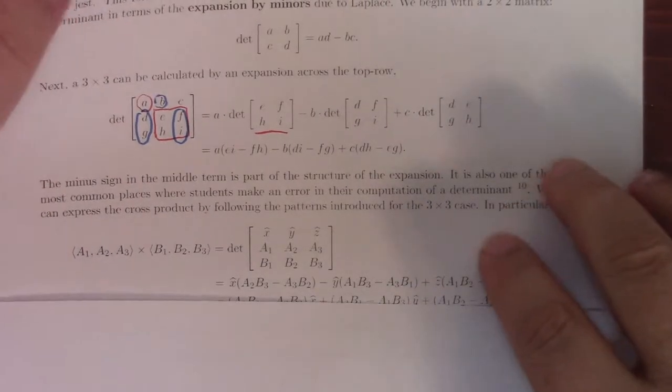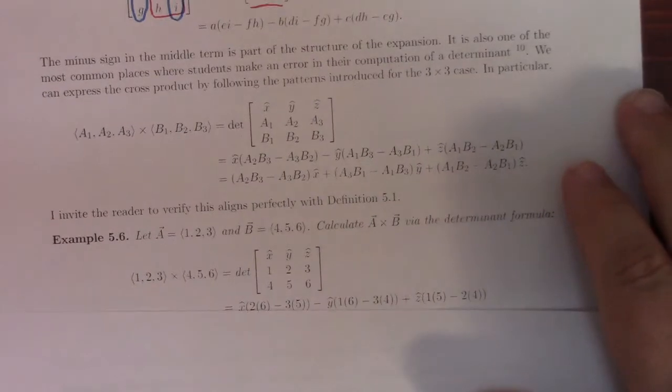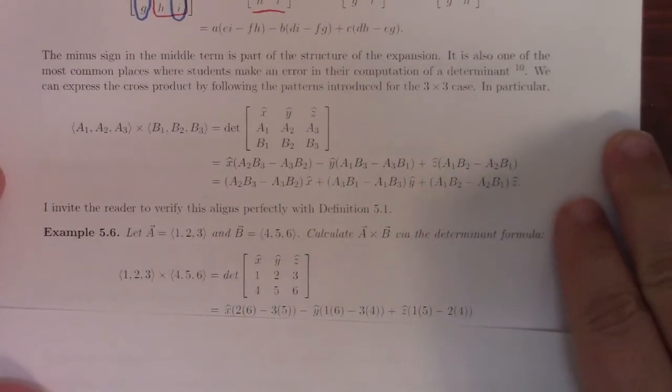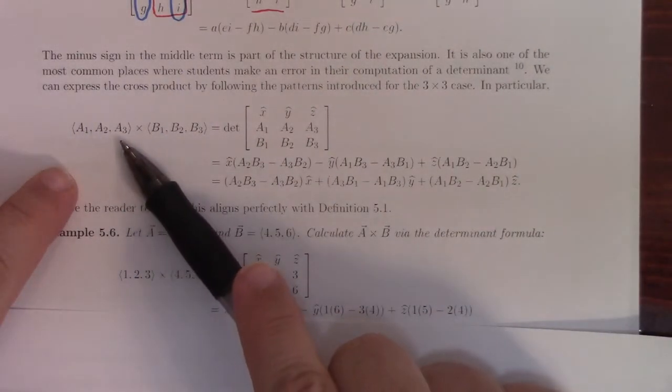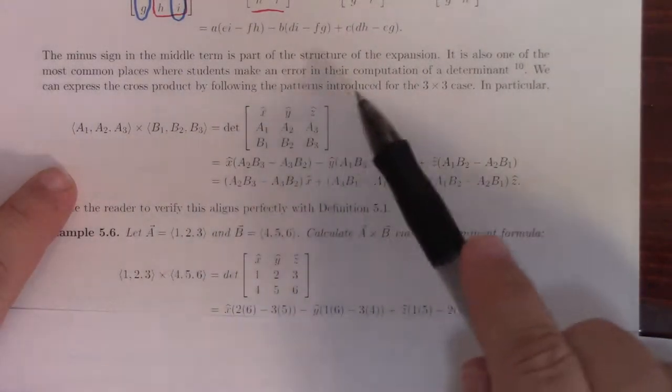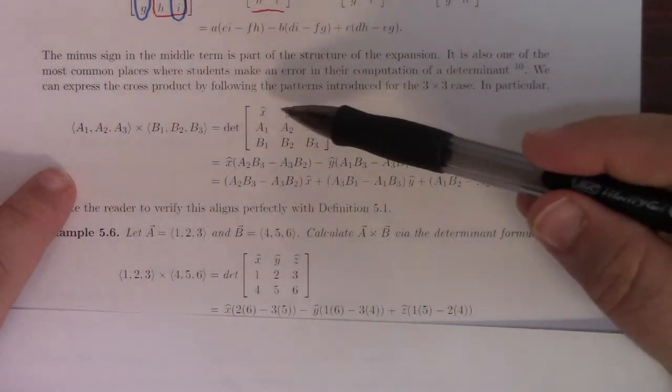And the point is that that's the same pattern as we saw for the cross product, actually. So like the cross product, A1, A2, A3 cross B1, B2, B3, you can use this mnemonic, this kind of slightly incorrect formula that people understand.